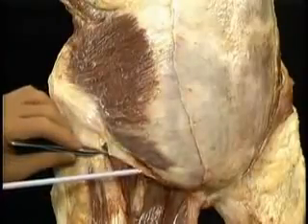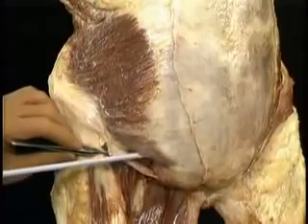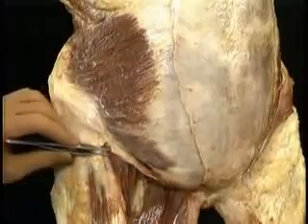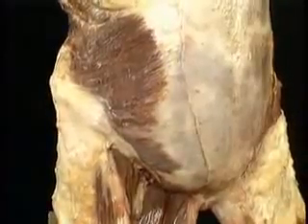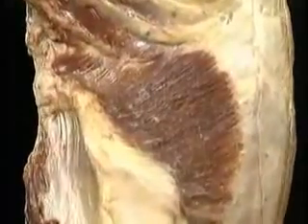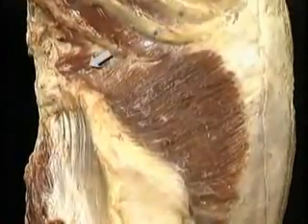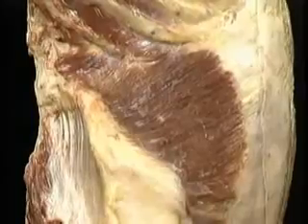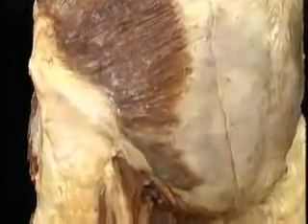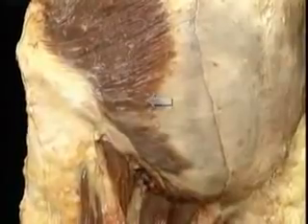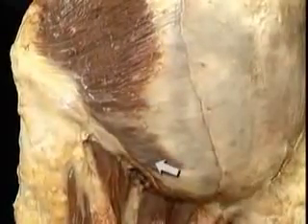Like transversus, the internal oblique has a short, free lower border. The internal oblique fans out so that its highest and lowest fibers run in markedly different directions. Back here, the fibers of the internal oblique run steeply upward. Here, they run less steeply. Here, they're transverse. And here, towards the inguinal ligament, they run downward.